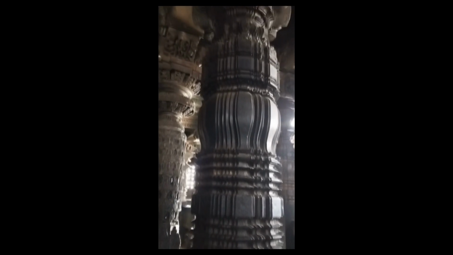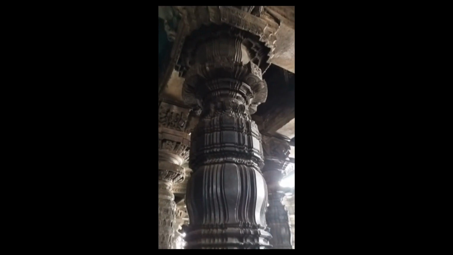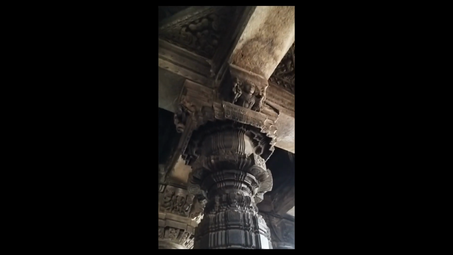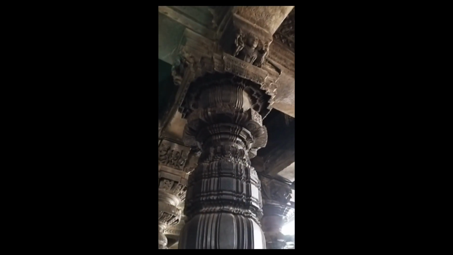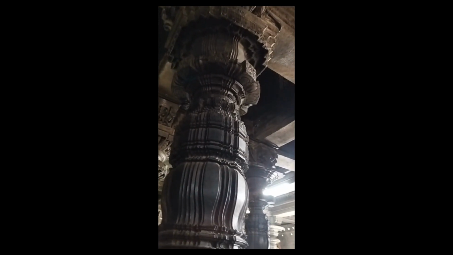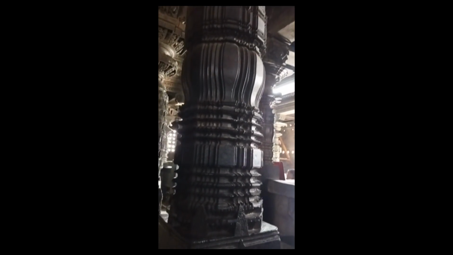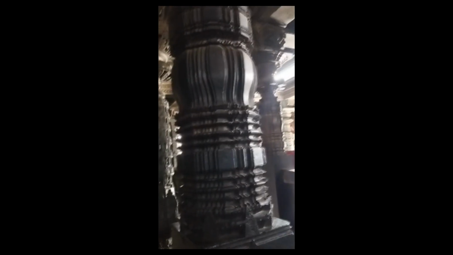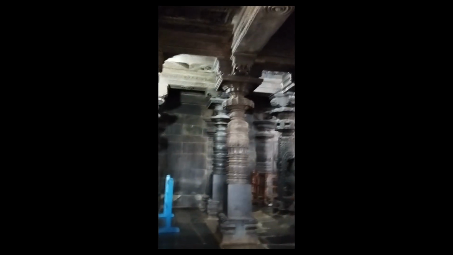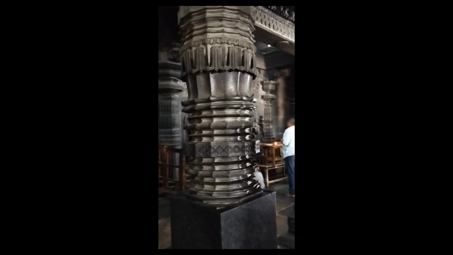All are different, which is not natural. All of the pillars are different. Look at this pillar too.